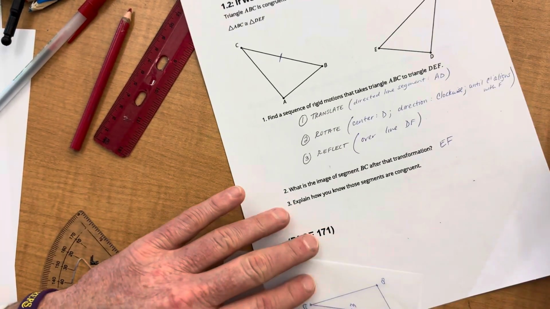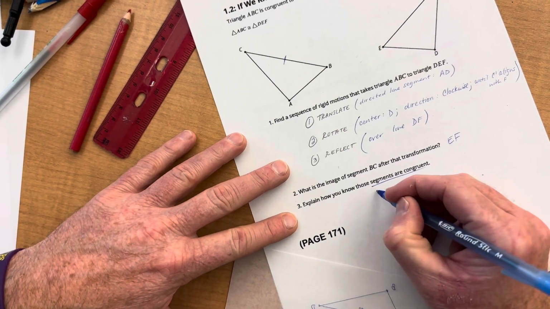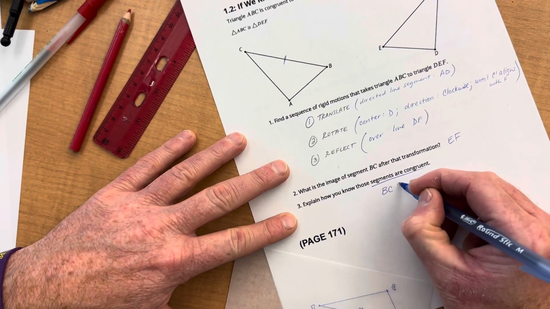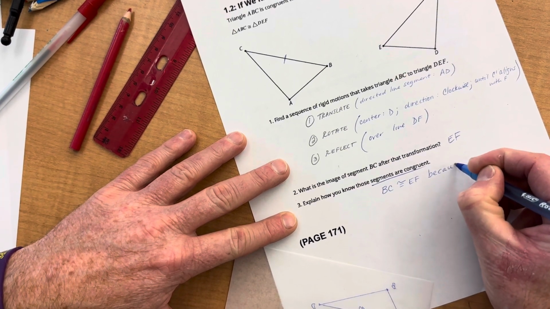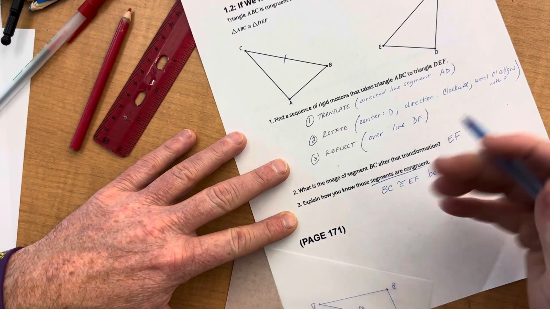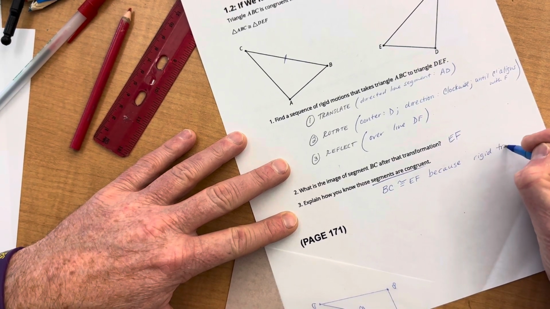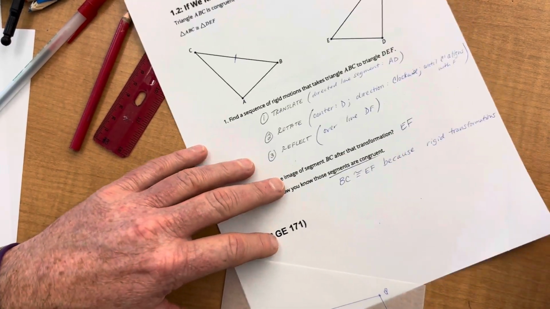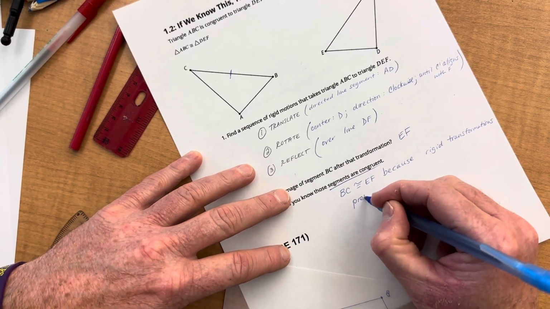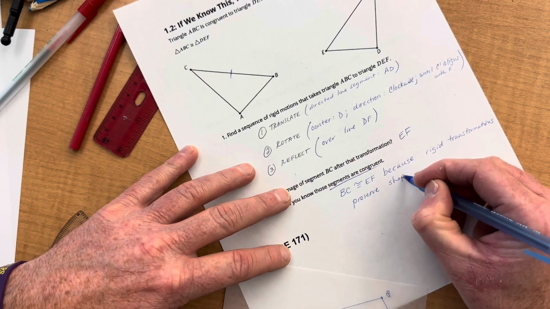Pretty easy stuff. Explain how you know these segments are congruent. BC is congruent to EF because rigid transformations preserve congruence, or preserve shape and size.